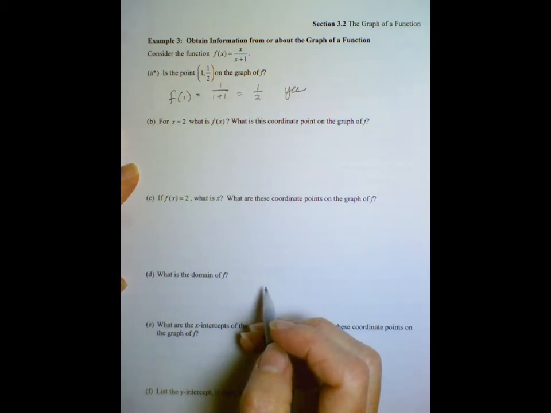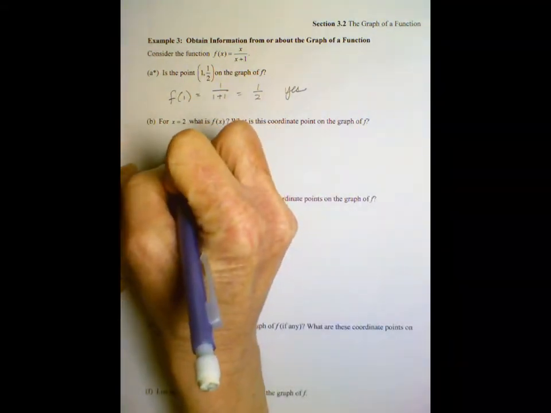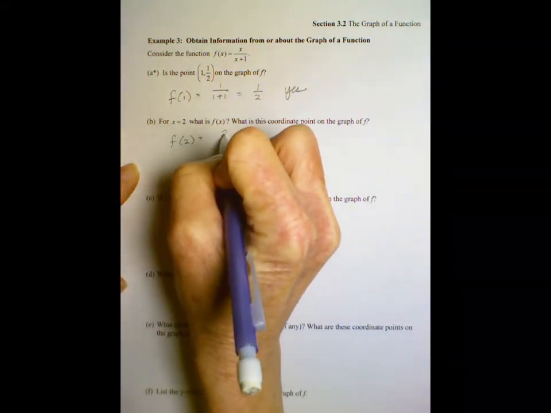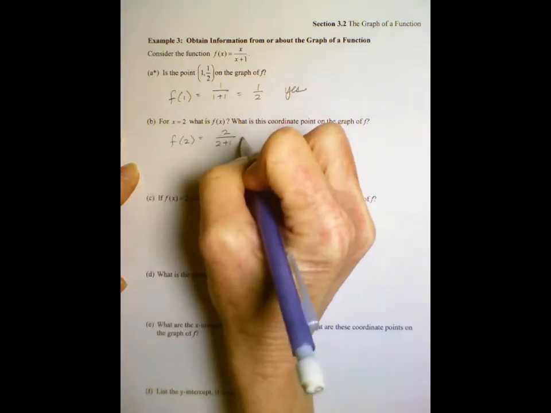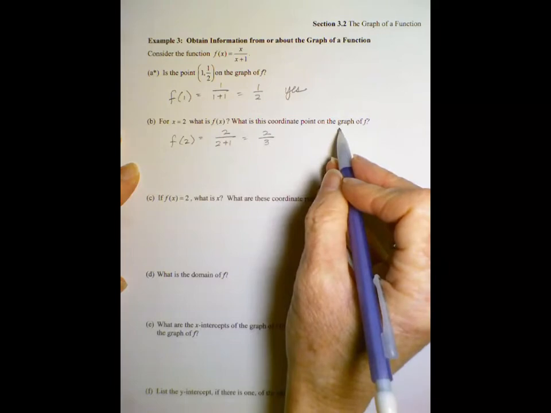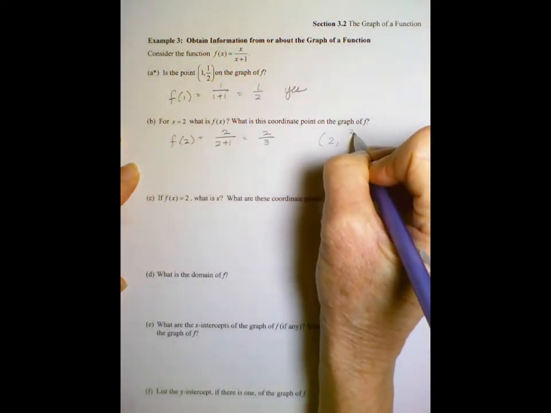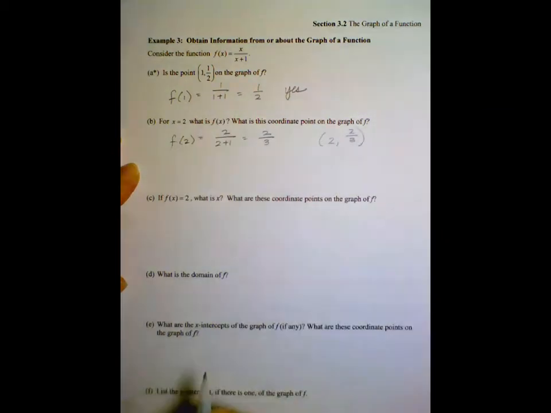For x equals 2, what is f of x? Okay, so in other words, plug in 2 and find out what that is. So it's 2/3. And so what is the coordinate we just found? We found x is 2, y is 2/3.